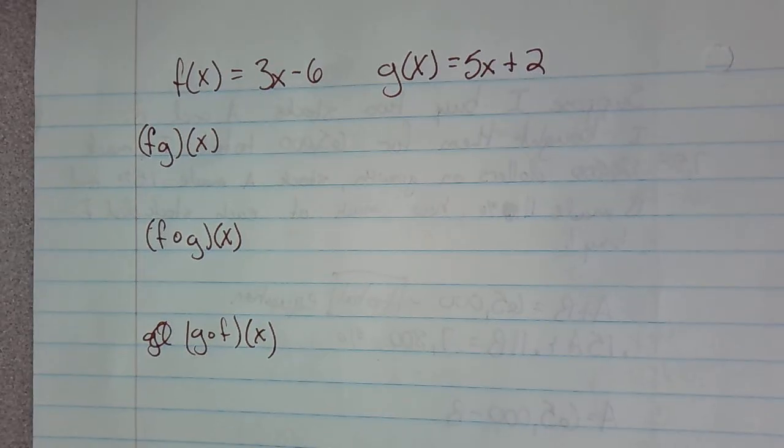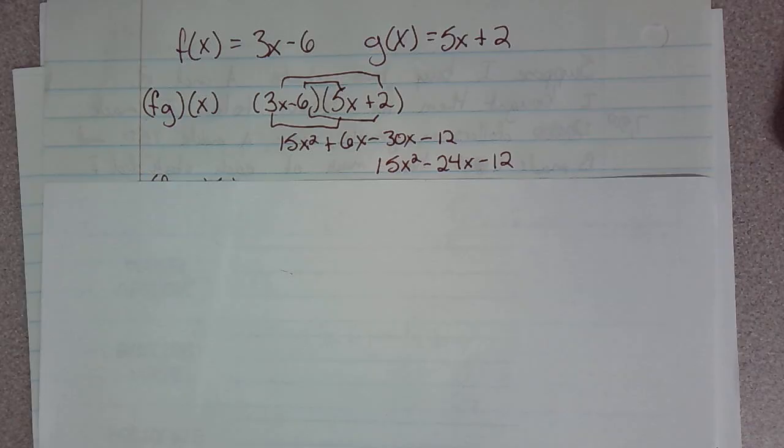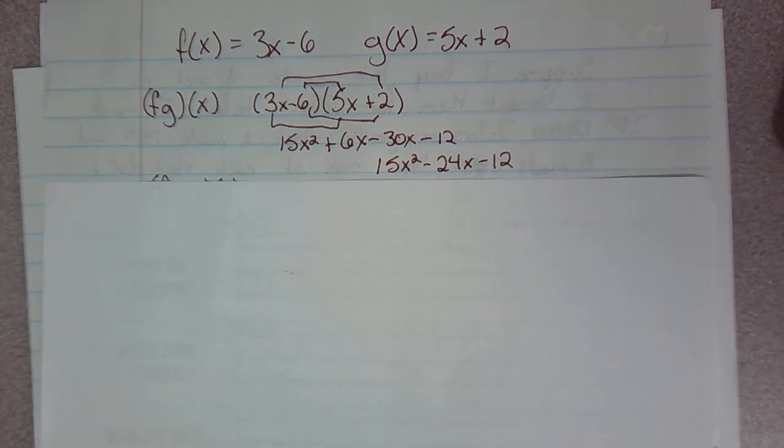Given f of x is that beast, g of x is that beast, find f times g of x, f of g of x, and g of f of x. Are we ready? So remember, this is not f of g, this is f times g. So you take your 2 functions and you multiply them. Will you have to FOIL that out? Yes. You do have to FOIL that beast out. Any questions on what f times g of x will get you?